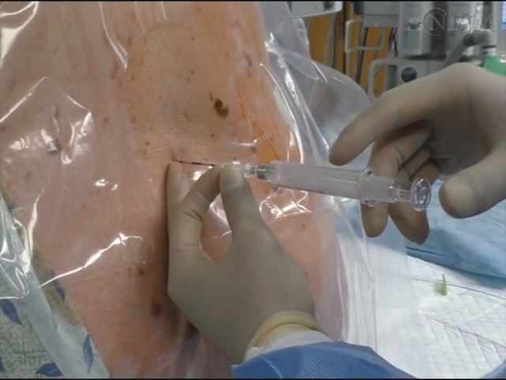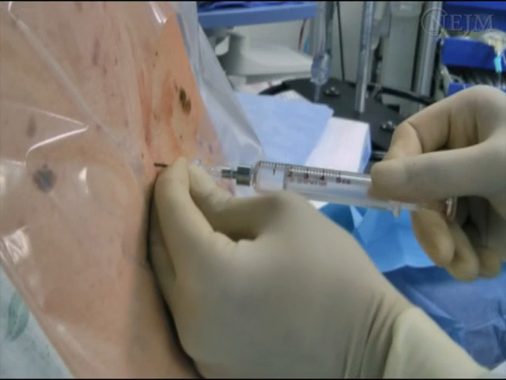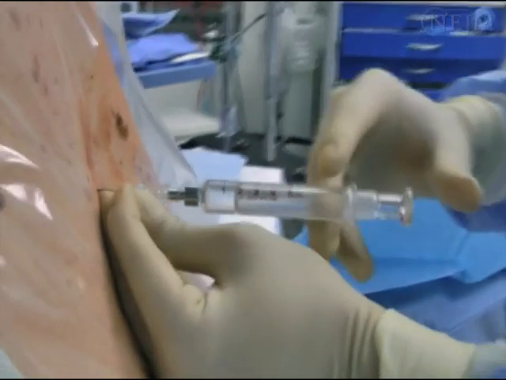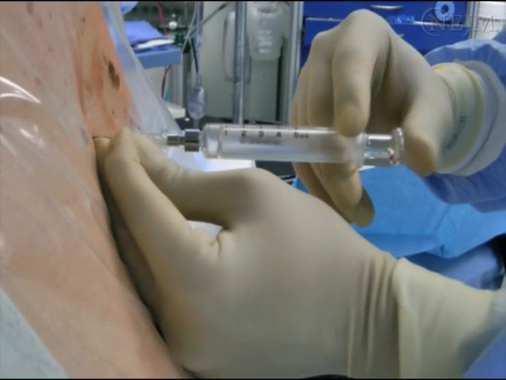Make sure to keep the epidural needle stable with the other hand. You will know you have entered the epidural space when there is loss of resistance, as indicated by a smooth collapse of the plunger into the syringe. Once you feel this loss of resistance, the epidural catheter can be placed.